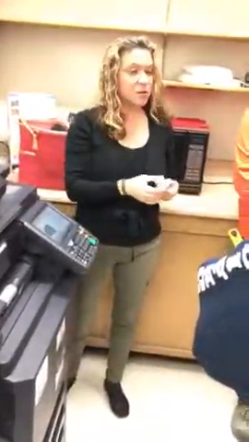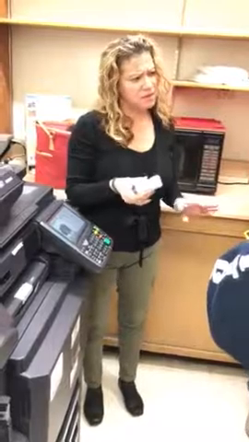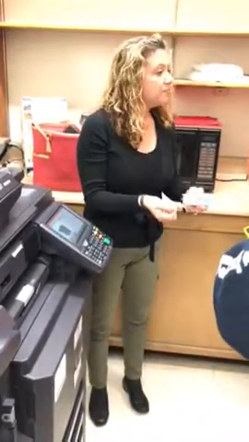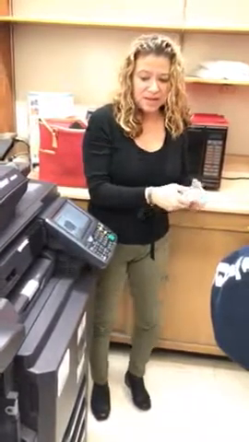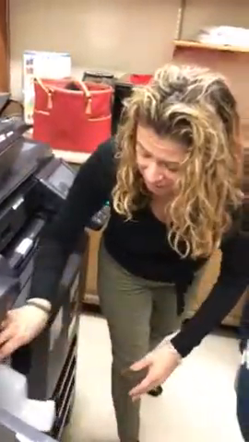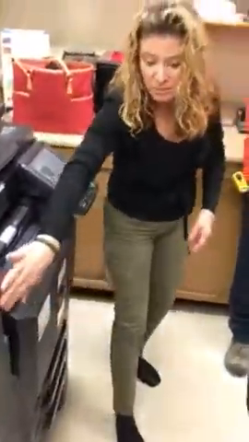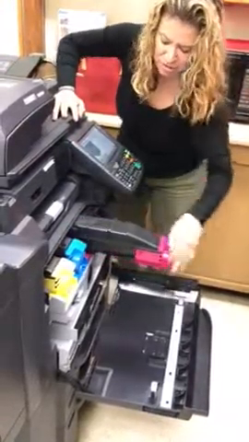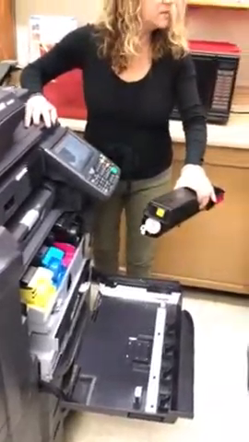These hold about 3 or 4,000 staples. So when this is empty, this just pops right out and you put a brand new one in. And if your hole punch container is full, that is right in here. So you just take those and empty them out. Anything blue in here, if it jams, you can turn or pull. And then your toner is located right in here. These cartridges just come out, and you just toss them.